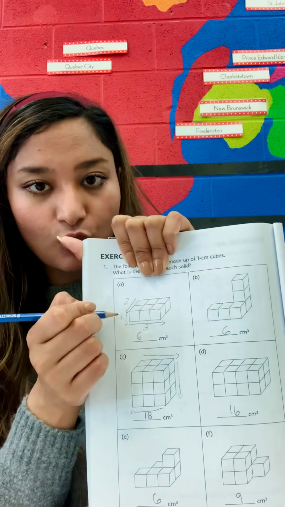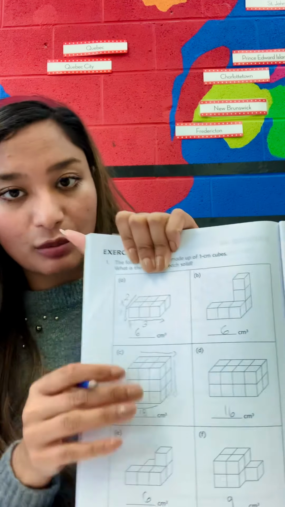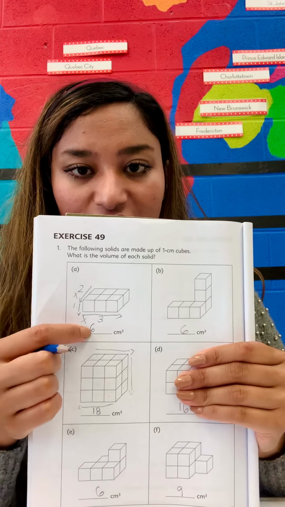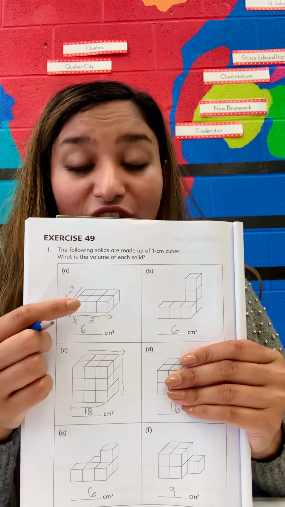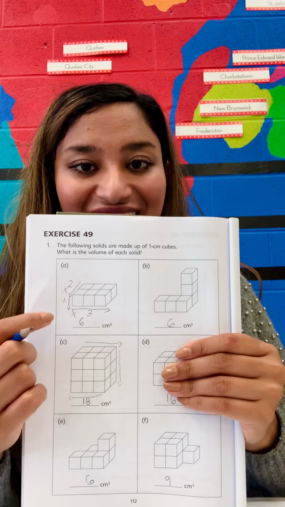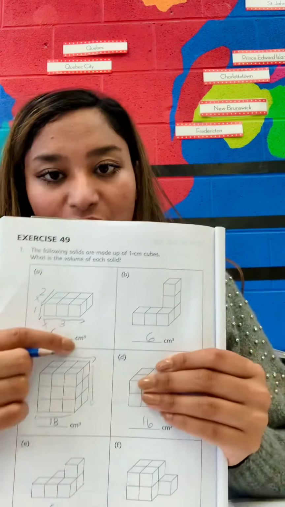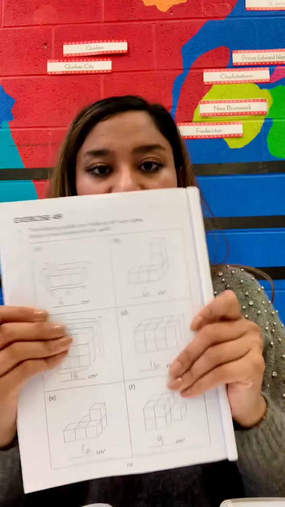So 2 times 1 gives me 2. Remember, we need to multiply all 3 numbers. 2 times 3 gives me 6. So the volume of this solid is 6 centimeters cubed. Okay? So that's what you need to do, and you'll finish the rest of these.